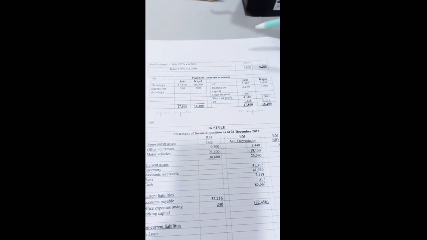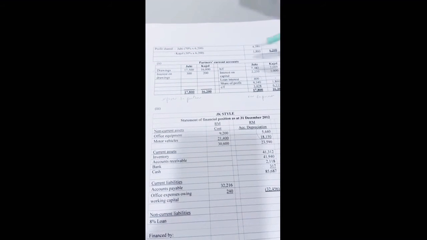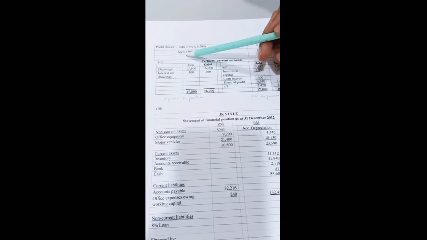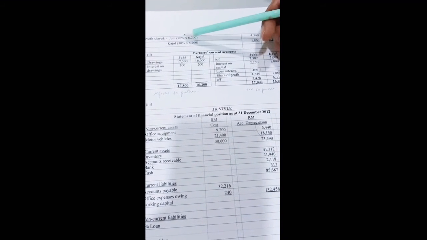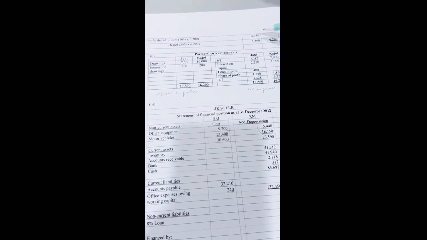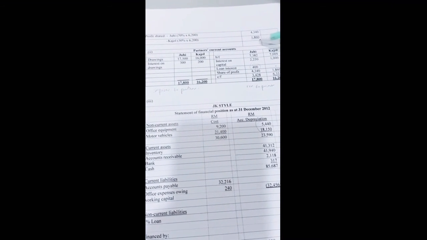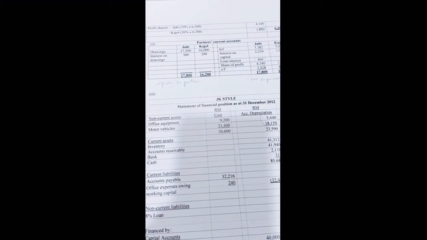So the total net profit for this business is 6,200. From the profit 6,200 which I have obtained earlier, it is shared between Juhi and Kajal. Based on the question, Juhi is entitled to 70% profit sharing and Kajal 30%. So compute, and Juhi will have 4340 and Kajal 1860. Both of these total up to 6,200.